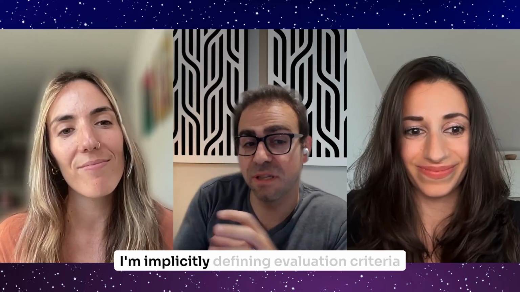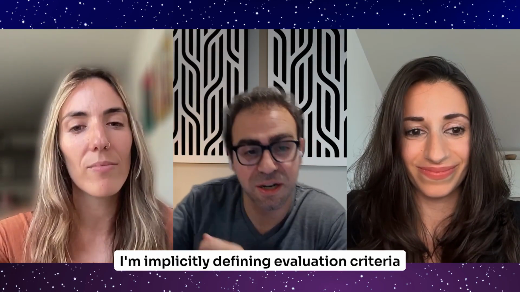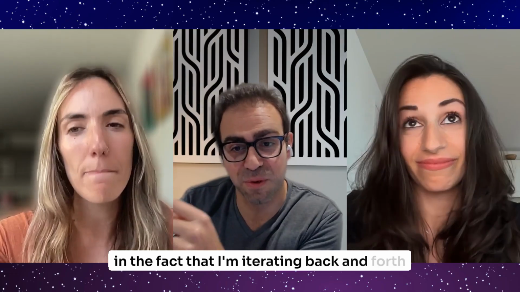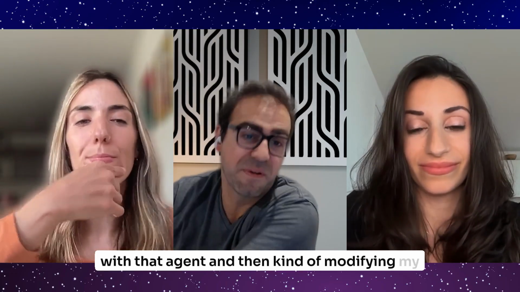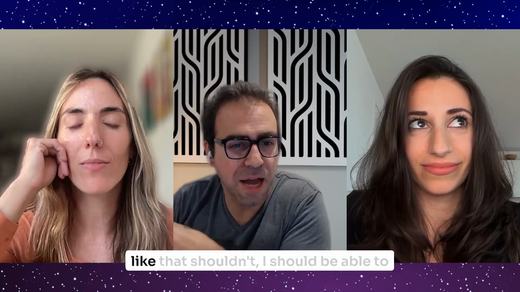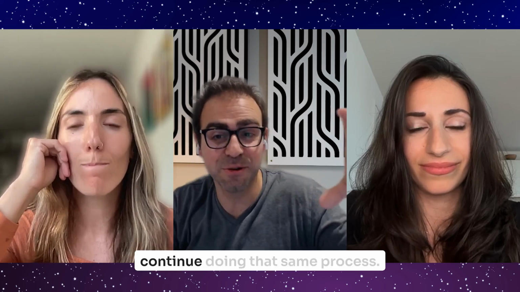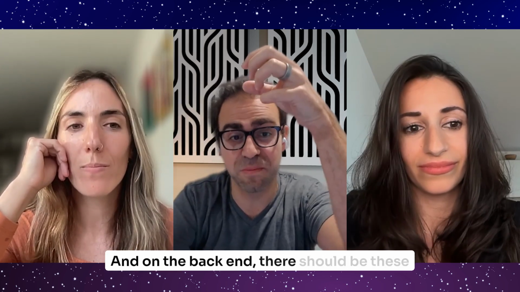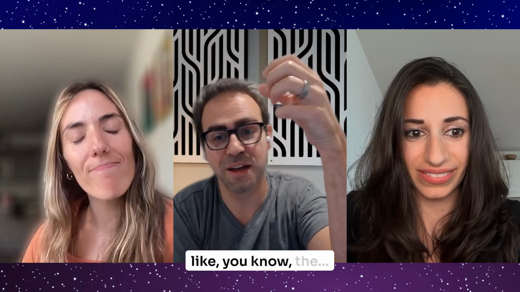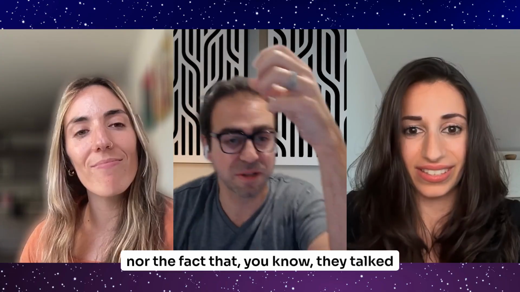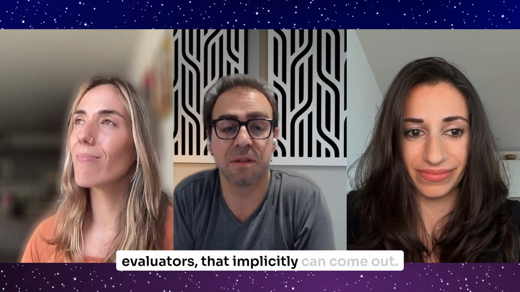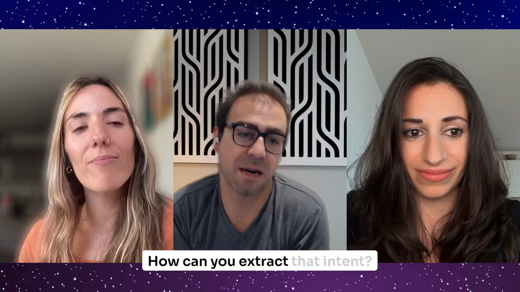But I'm implicitly defining evaluation criteria in the fact that I'm iterating back and forth with that agent and then modifying my final artifact. I should be able to continue doing that same process, and on the back end, there should be these evaluation criteria. Like the TLDR is always super punchy and mentions the key thing, and notes the fact that they talked about something that was off topic of the interview guide. You can think of all these evaluation criteria that implicitly can come out. How can you extract that intent?